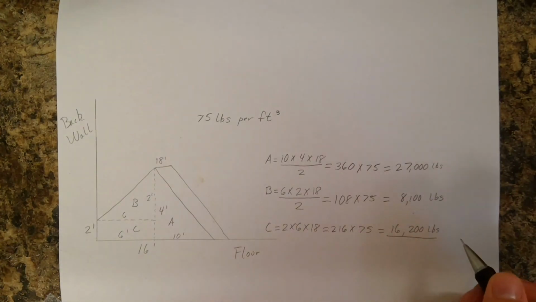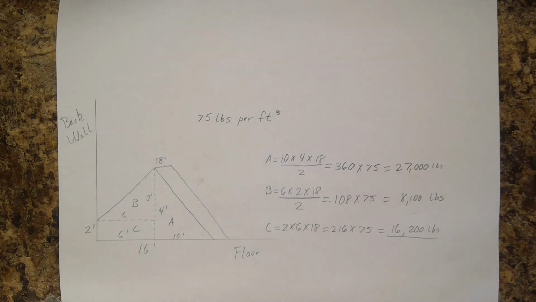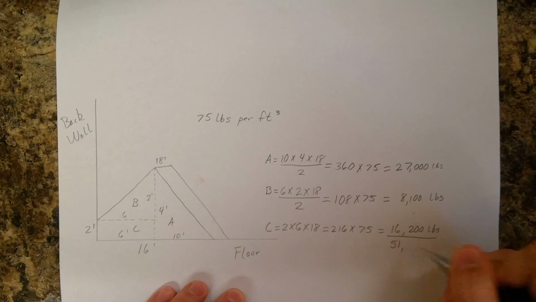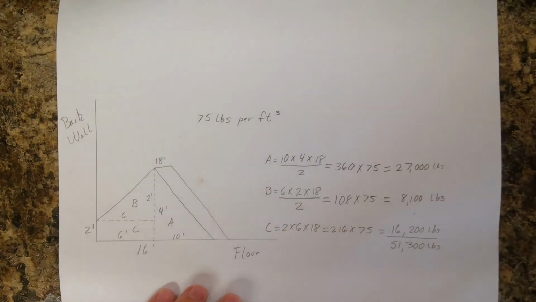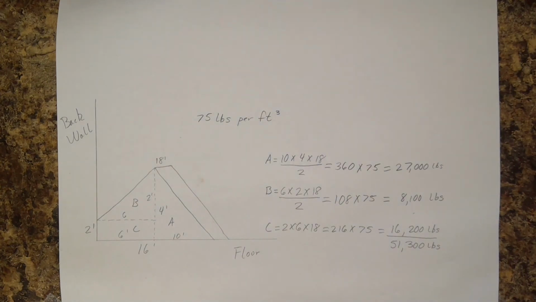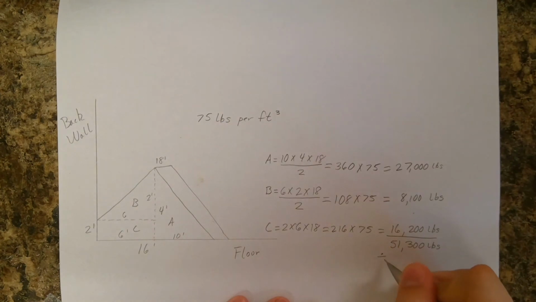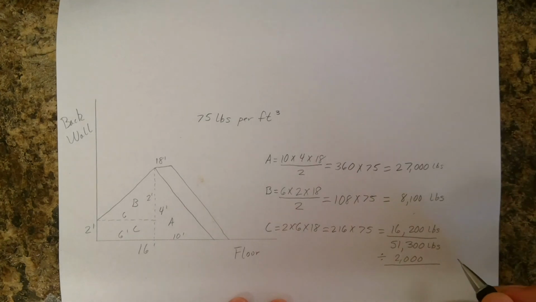Now, we will add the pounds. We come up with 51,300 pounds. Now, to put that into tons, we will divide by 2,000, because there are 2,000 pounds in a ton, and we come up with 25.65 tons.